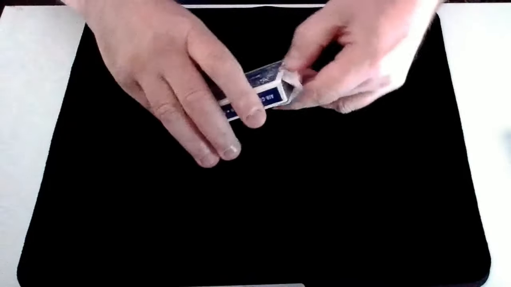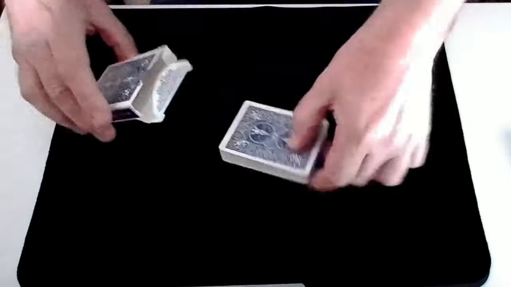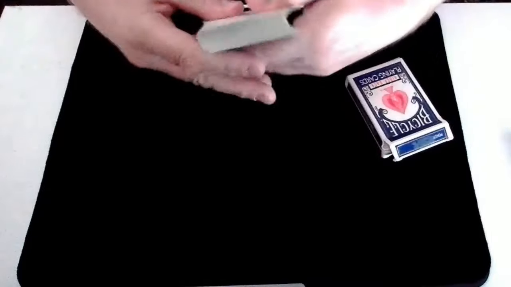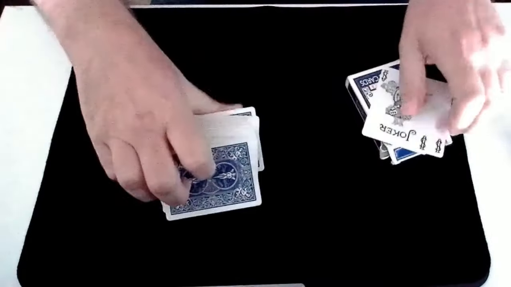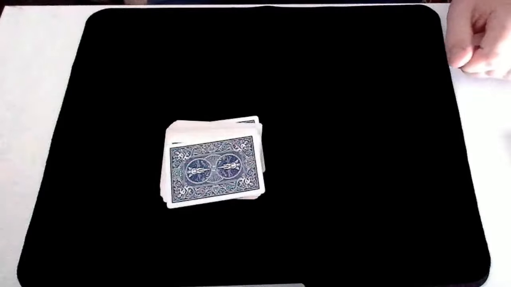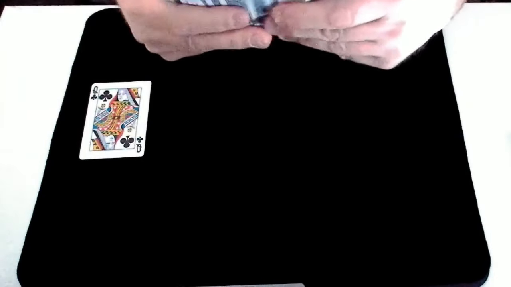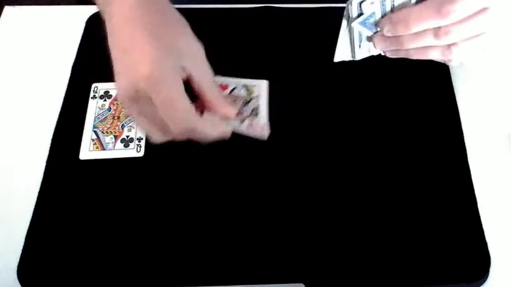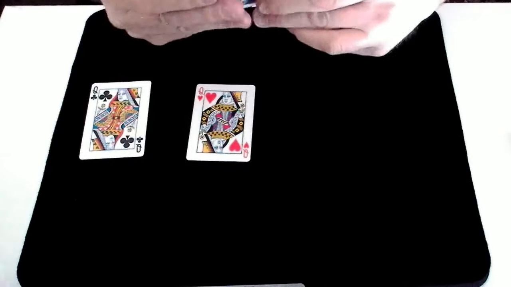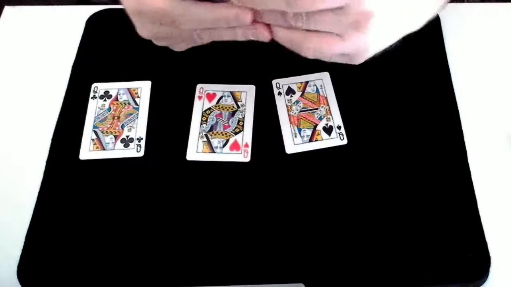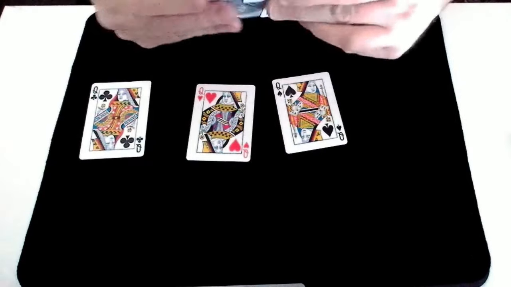In a moment, I'm going to ask you to select 4 cards, but let's begin by getting rid of the jokers. Move these out the way, and now I want to find the 4 queens. Here's the first one. And the second one. 3, and did I miss one? No, here's the 4th one here.